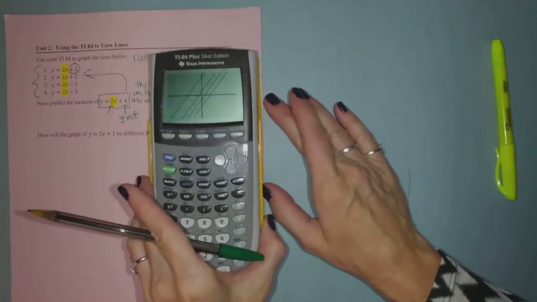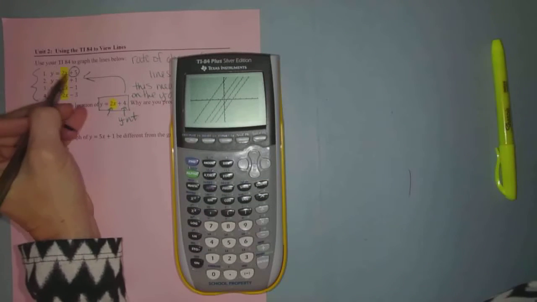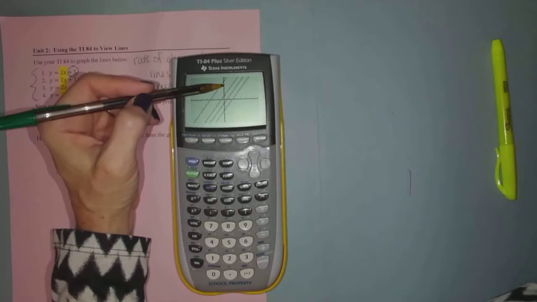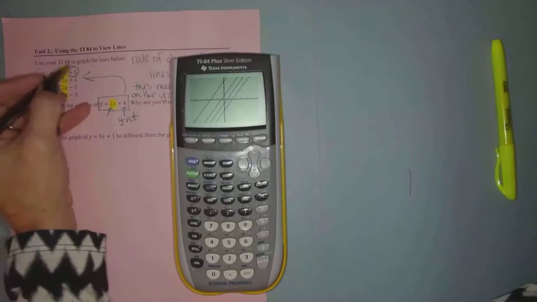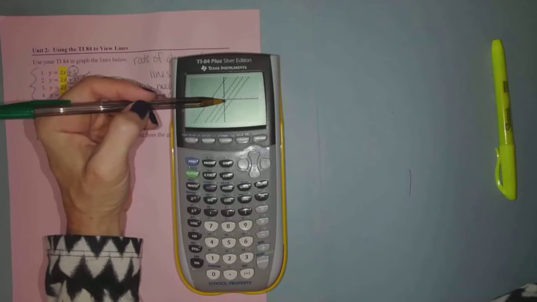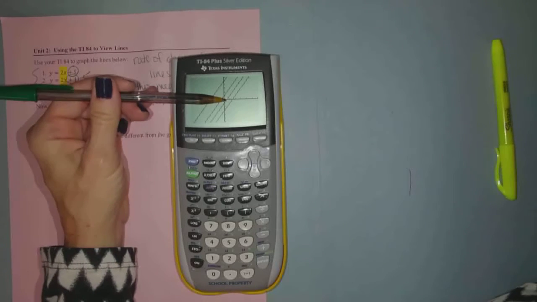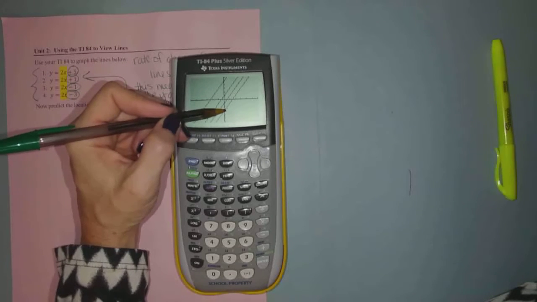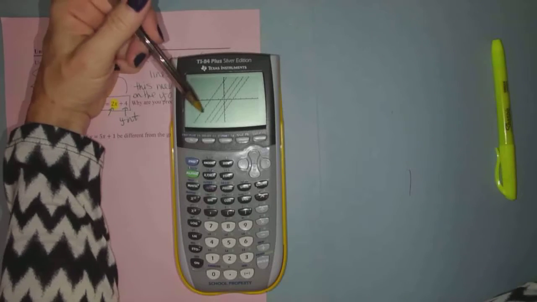So if you look at these lines here, if you look closely, does the first line cross the y-axis at +5? Let's see, 1, 2, 3, 4, 5. It does. Does the second line cross the y-axis at +1? Yep, right there. Does the third line cross at -1? Yep, right there. And -3, 1, 2, 3, yep, right there. And they all have the same rate of change, which is why they're all parallel.